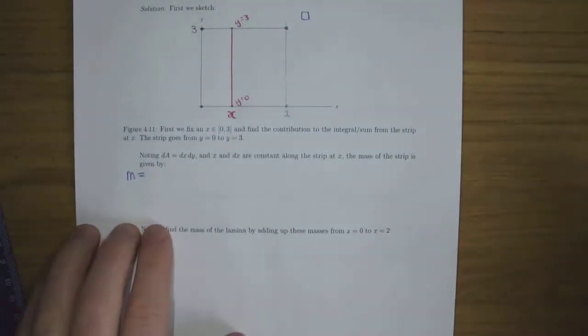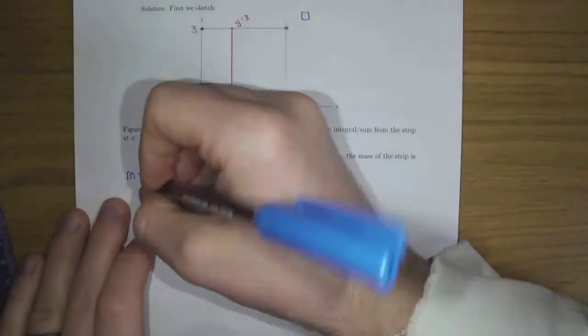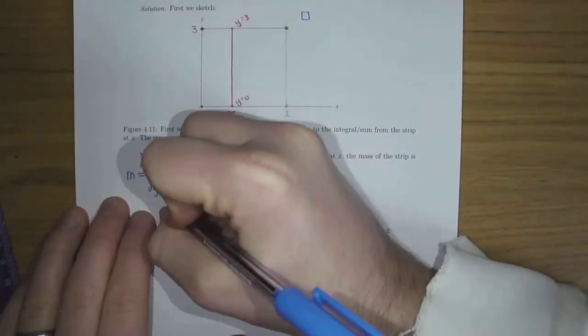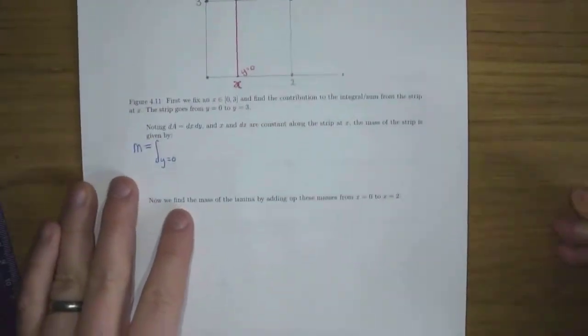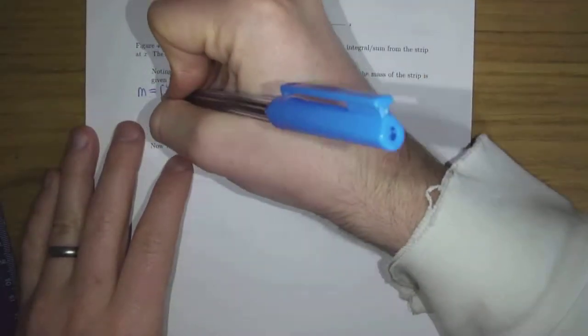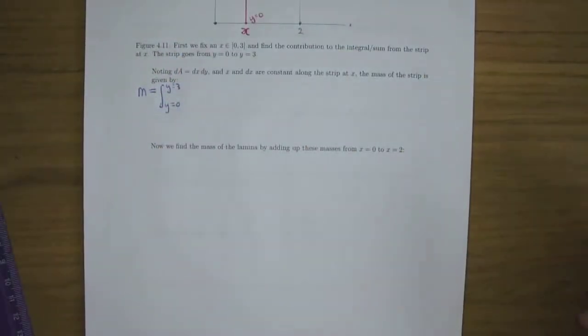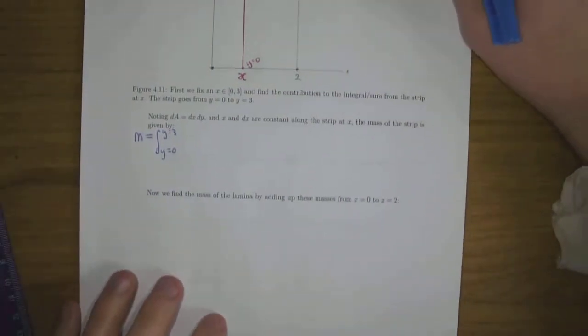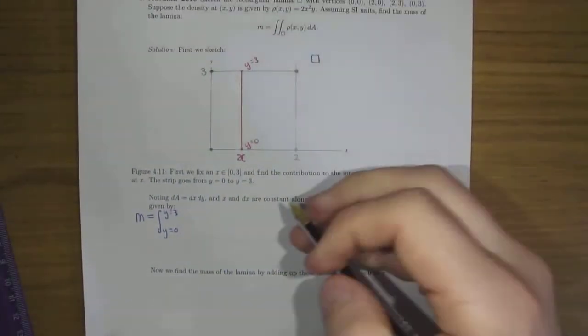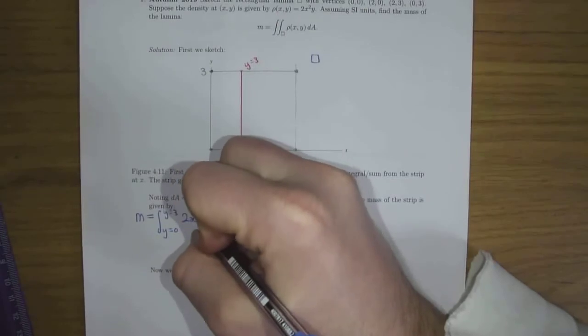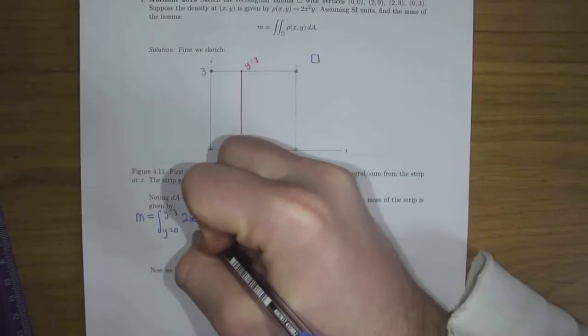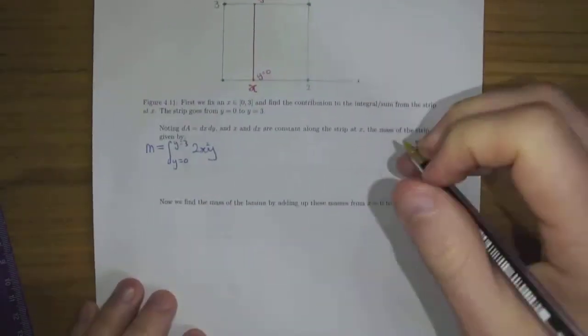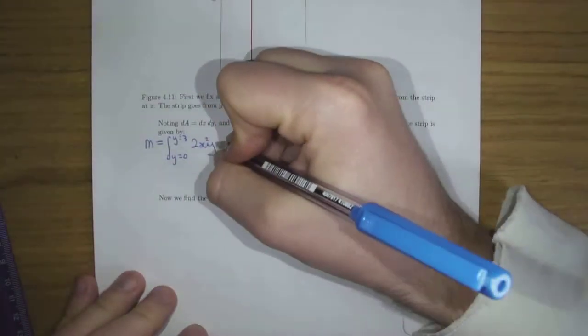now remember we're adding up loads of different things. We're adding up from y equal to 0 to y equal to 3. And what are we adding up? We're adding up rho of x, y, which is 2x squared y, times dA, which is dx by dy.